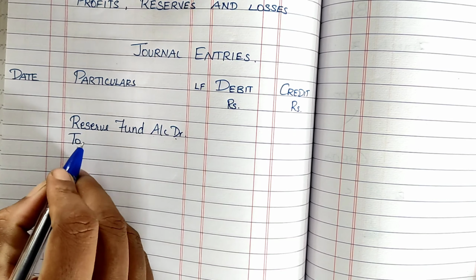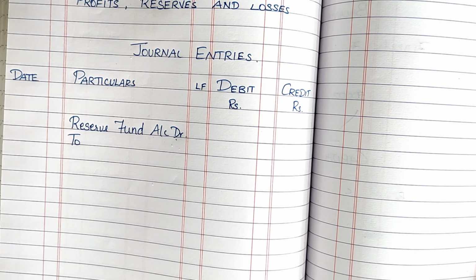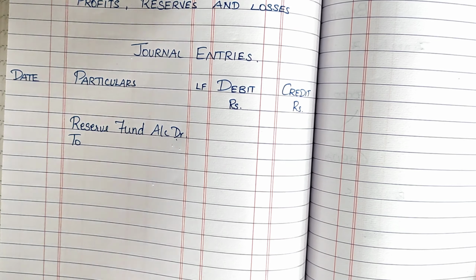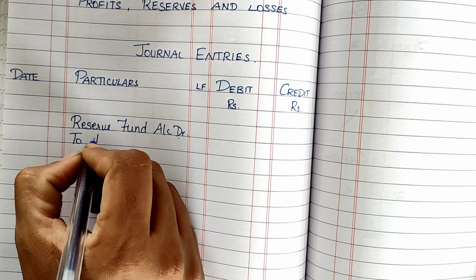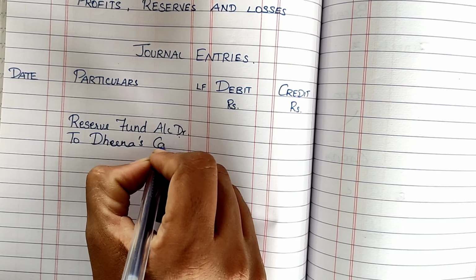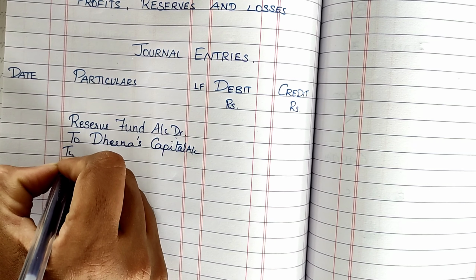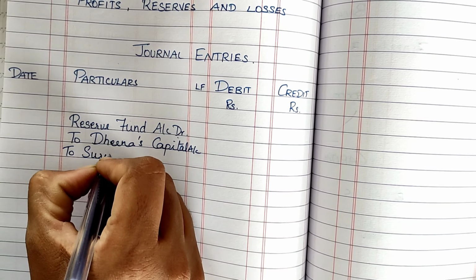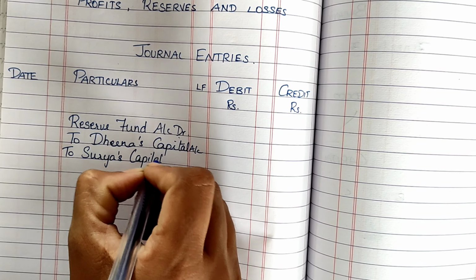So what we are going to write in the 'to' for the journal entry is from which account you are going to take this reserve fund and record it. It is being transferred into the capital account. So to the particulars, partners' capital accounts. We have three partners, and we are going to write down their names. So to Deena's capital account, to Surya's capital account, and even the partner who is retiring also will be included.